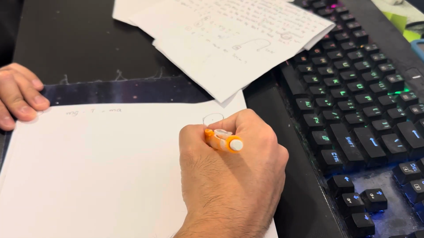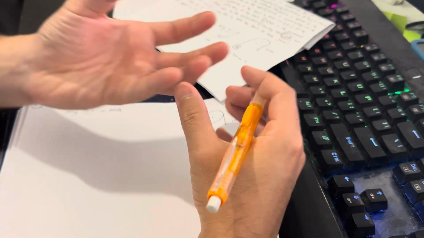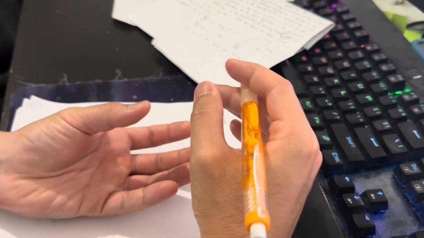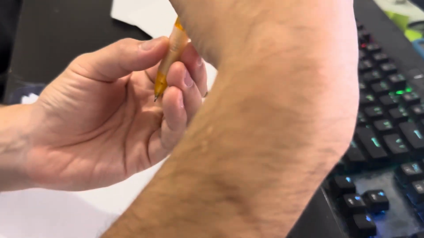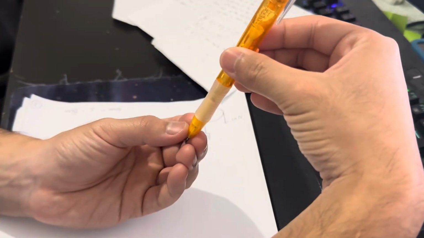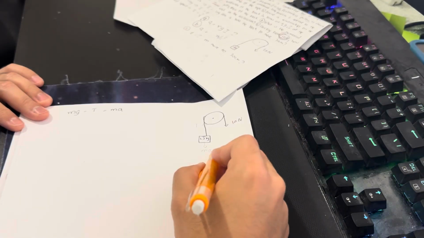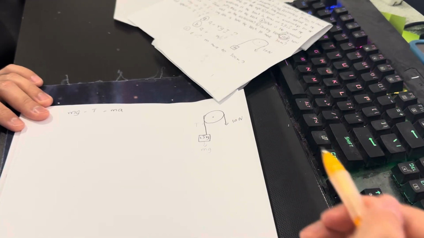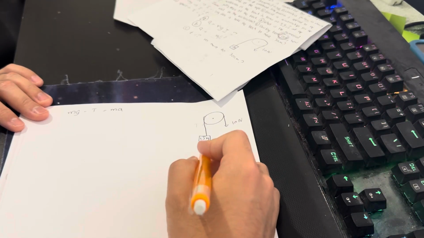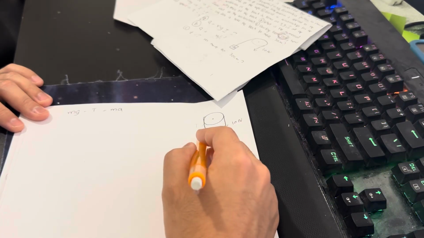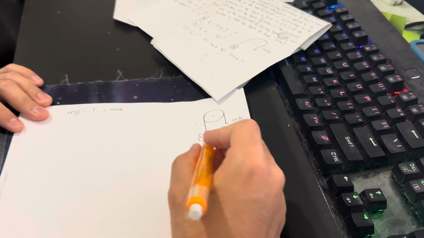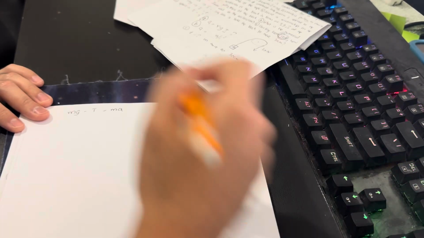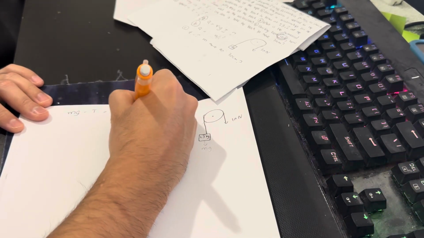The block is moving down, because the tension is connected to the block, but the block is going down. If you know about free body diagrams, this is very easy. So mg minus T, which is going down, that's why it's minus, is always equal to ma, the net force, in Newtons.